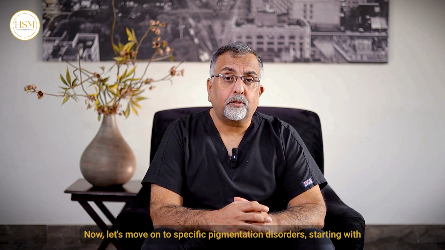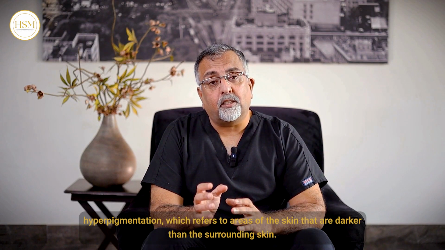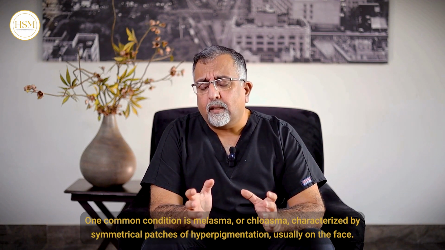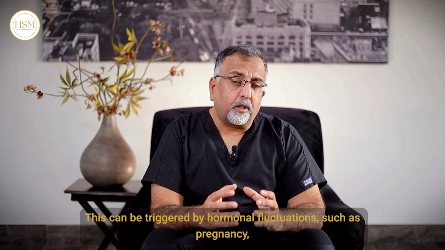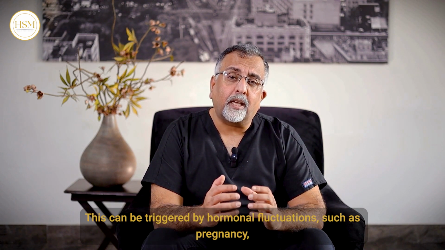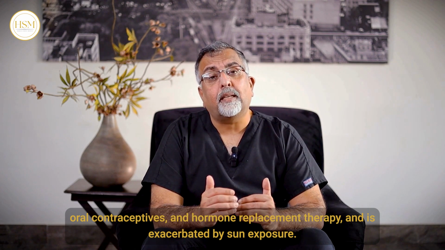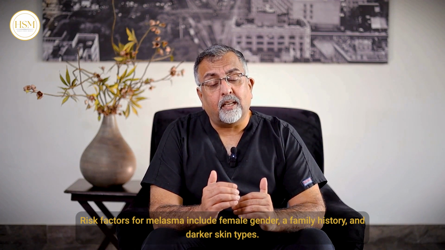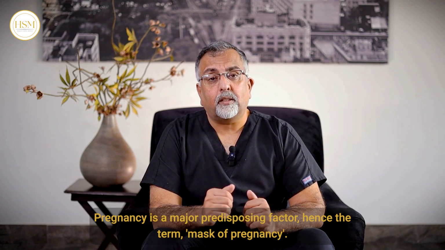Now, let's move on to specific pigmentation disorders, starting with hyperpigmentation, which refers to areas of the skin that are darker than the surrounding skin. One common condition is melasma or chloasma, characterized by symmetrical patches of hyperpigmentation, usually on the face. This can be triggered by hormonal fluctuations such as pregnancy, oral contraceptives, and hormone replacement therapy, and is exacerbated by sun exposure. Risk factors for melasma include female gender, a family history, and darker skin types. Pregnancy is a major predisposing factor, hence the term mask of pregnancy.